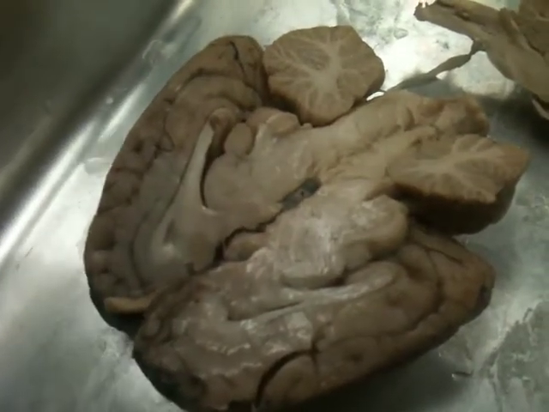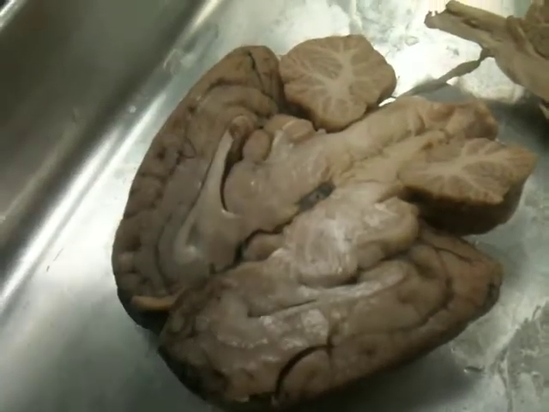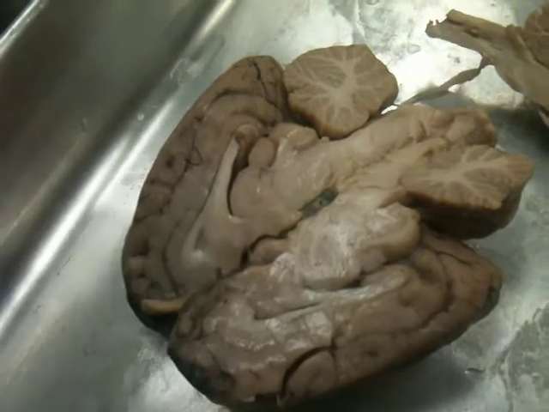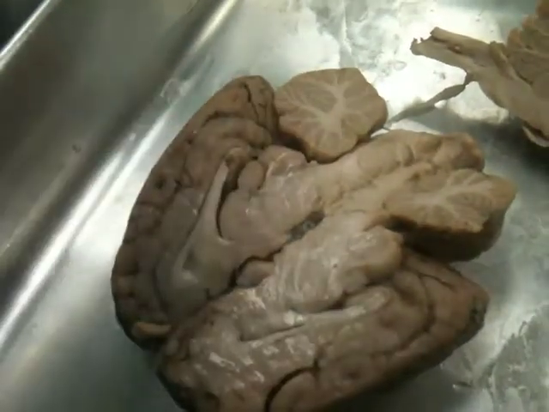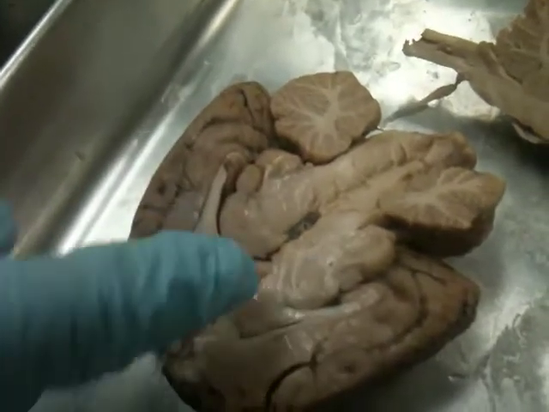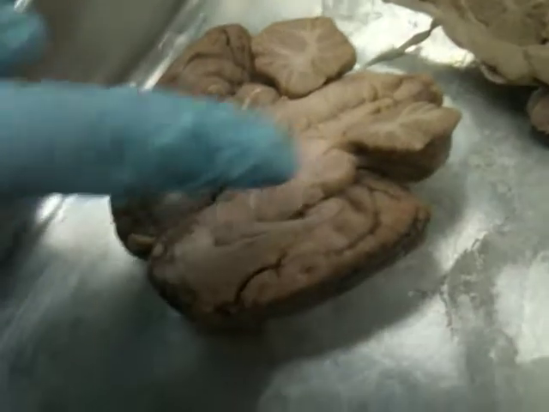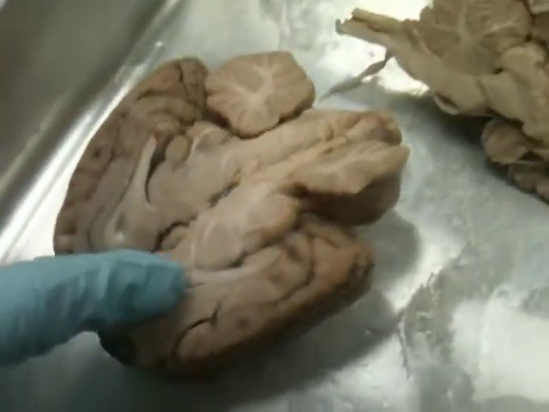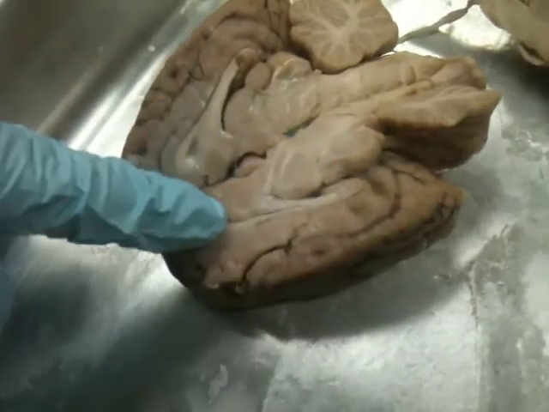So to avoid confusion, when I ask it on an exam, if I pin it and say name this part of the thalamus, it's the intermediate mass. If it's just pinned and it says name this part of the cerebrum or the diencephalon, it would just be thalamus, right?